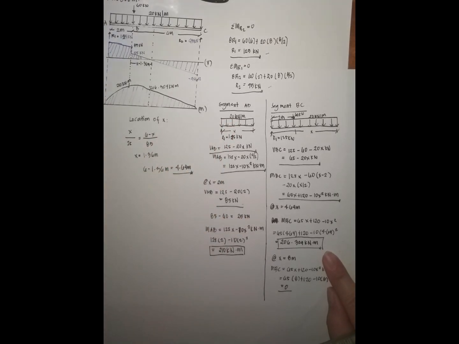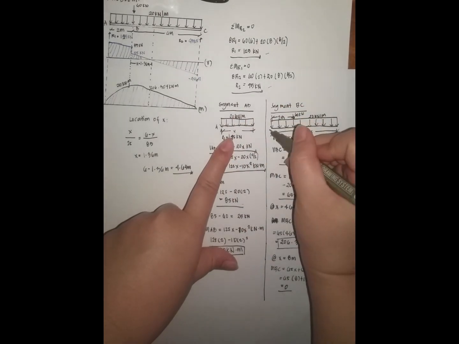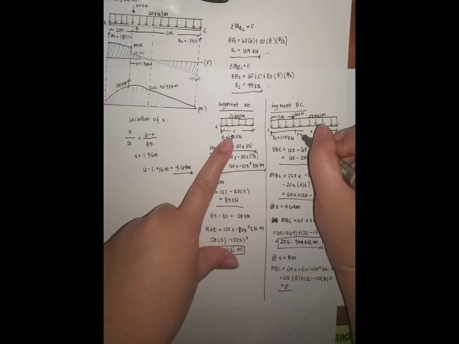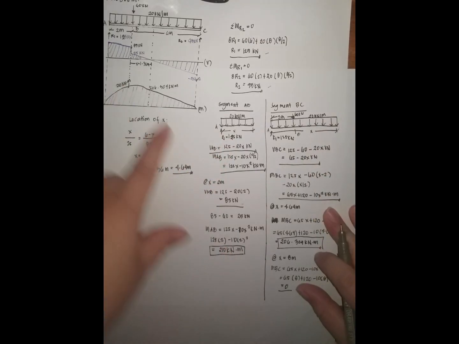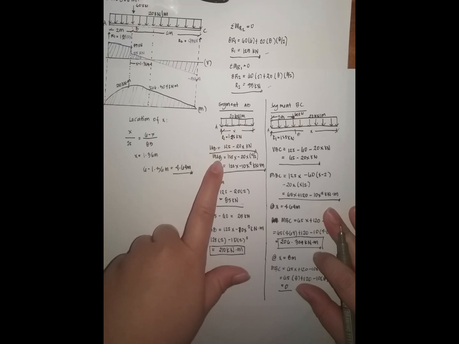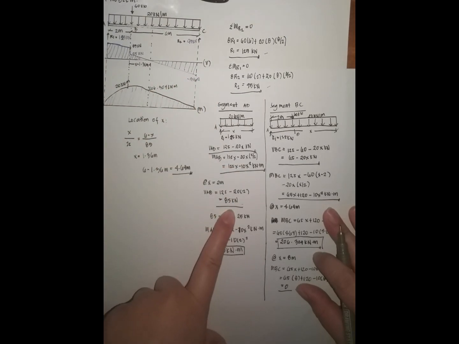So segment AB. Let's put A here. Segment AB, we have the value of VAB. For the shear diagram, we have the 85 kilonewton.